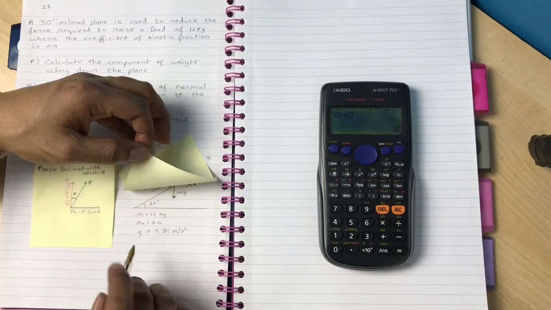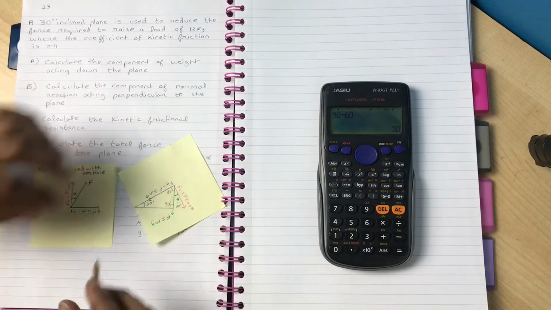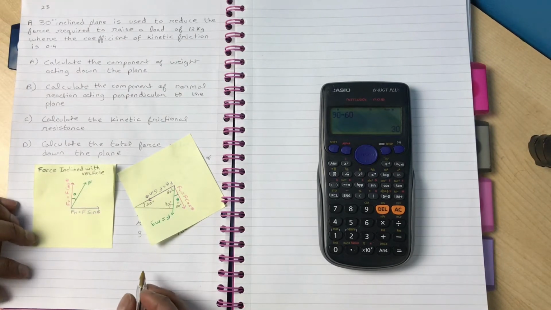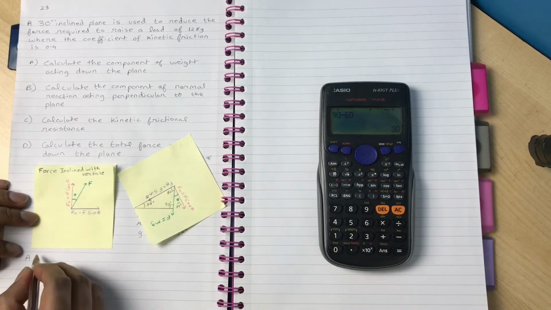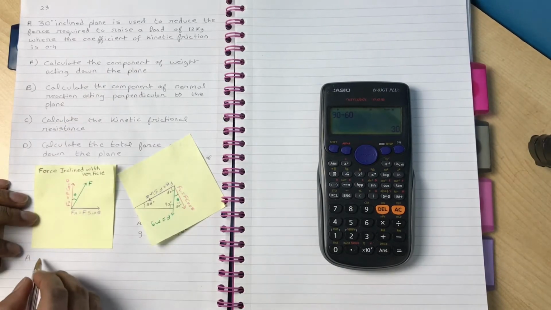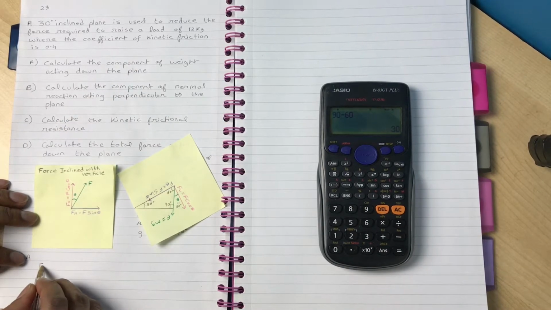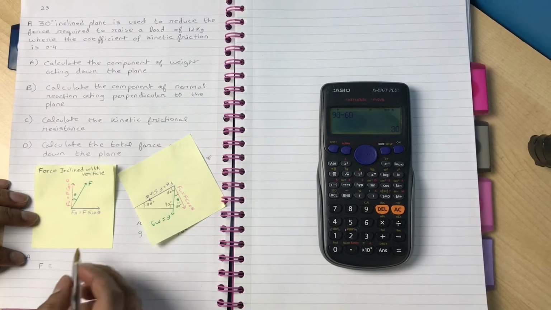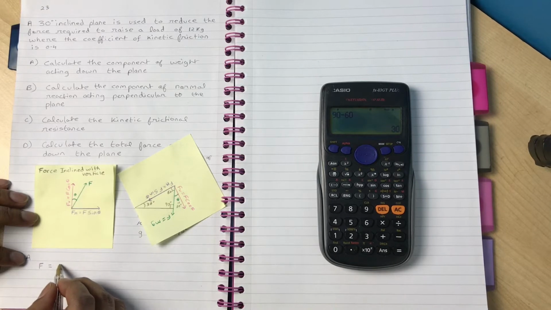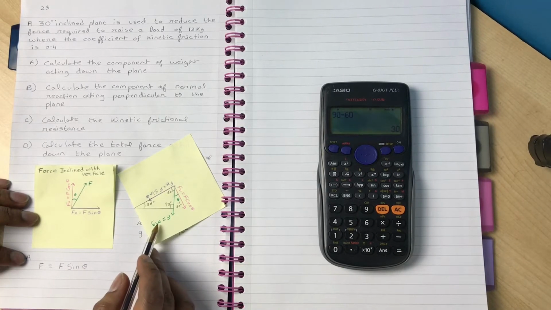Now my given data here, I'm going to write the A and I'm going to name the component as FH, and that is going to be equal to F sine of theta. Now my force F is equal to mass times gravity.